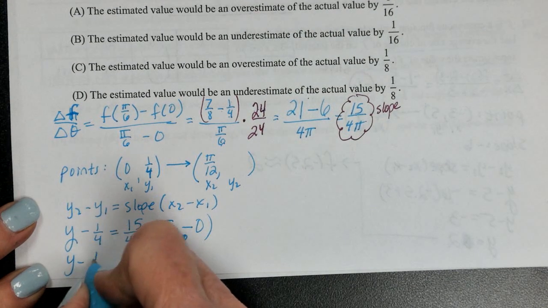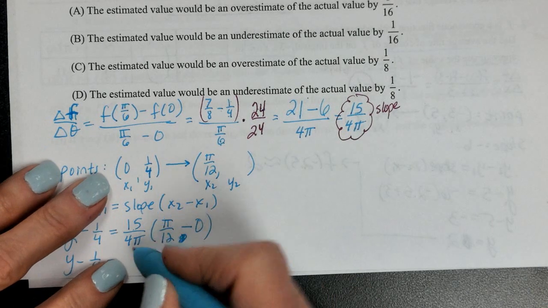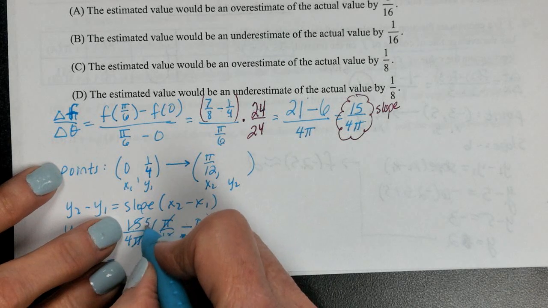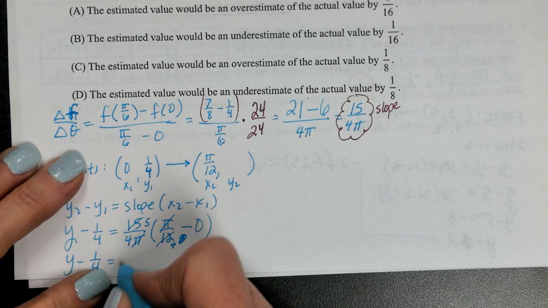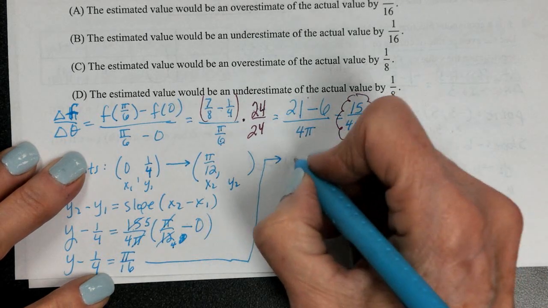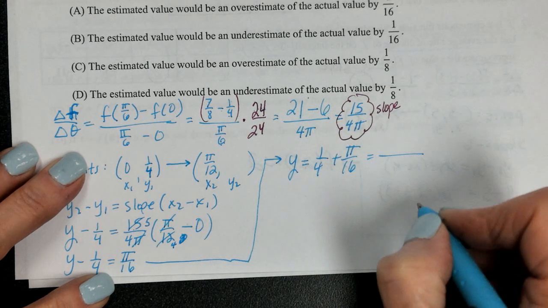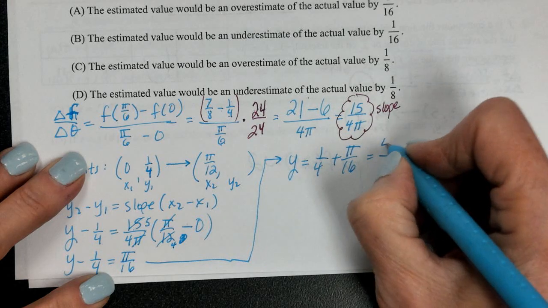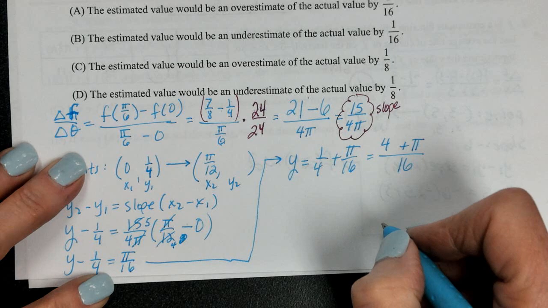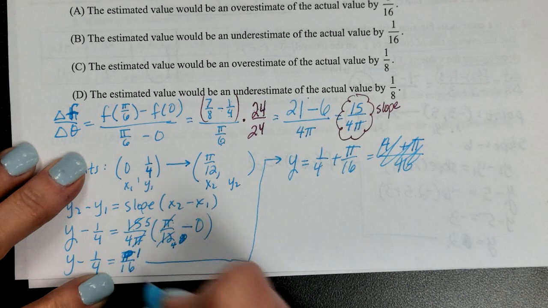All right. Let's distribute this. Fortunately, there's a 0 there, so we can ignore that. The pi's reduce. And 15 and 12 have a common 3, so that's going to leave me a 5 and a 4 in the bottom. So that's going to be 5 over 16. So add the 1/4 to the other side. Get a common denominator of 16. 1/4 is 4 over 16. Oh my gosh, never mind. Goodness gracious, the pi is reduced out. It's not a pi, it's a 1 there.